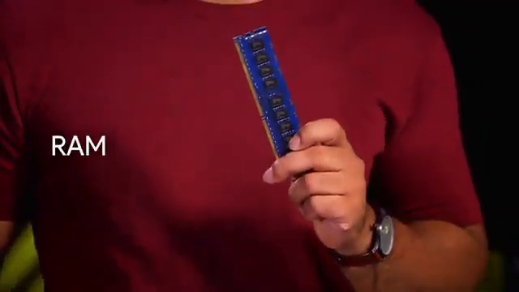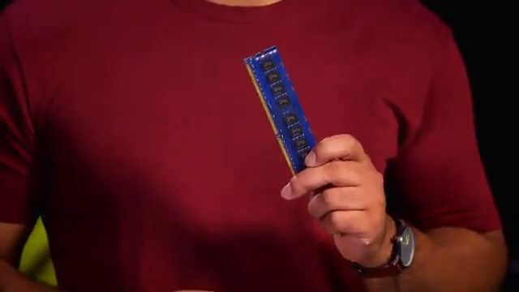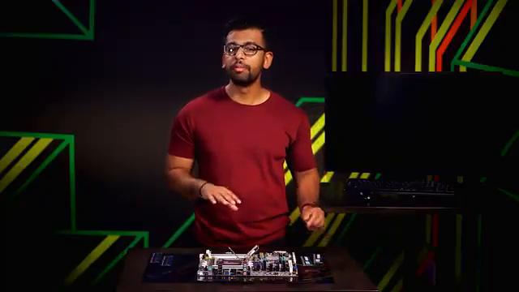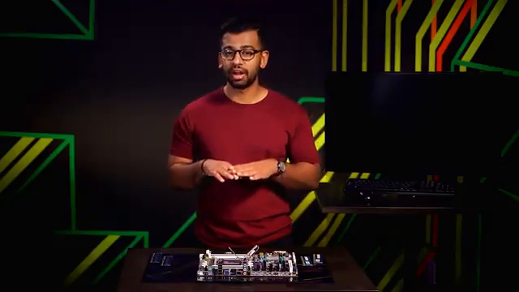Let's talk about RAM, our computer's short-term memory. We use RAM to store data that we want to access quickly. This data changes all the time, so it isn't permanent. Almost all RAM is volatile, which means that once we power off our machines, the data stored in RAM is cleared.